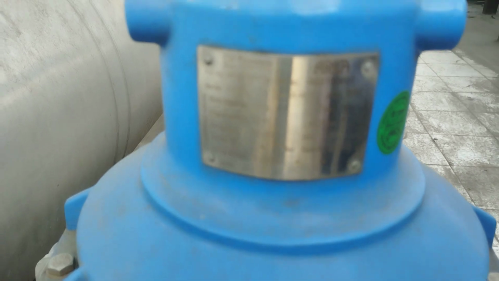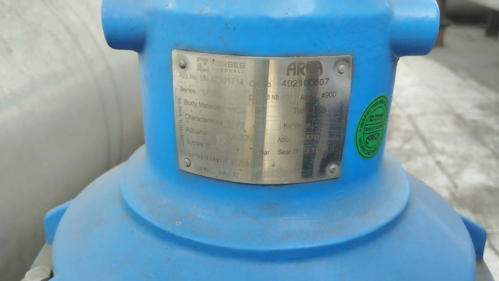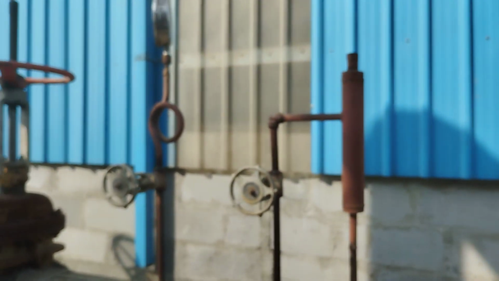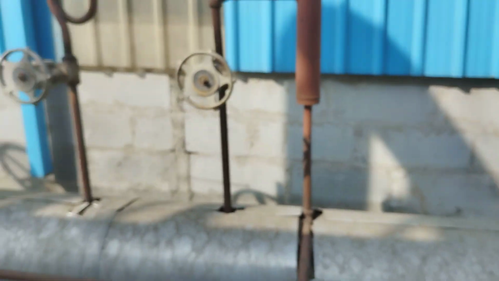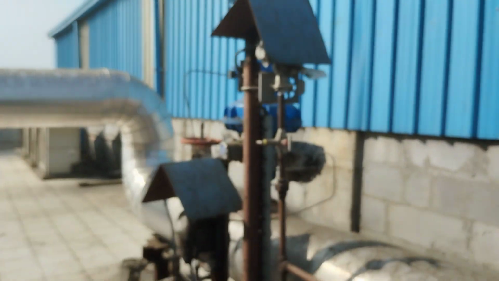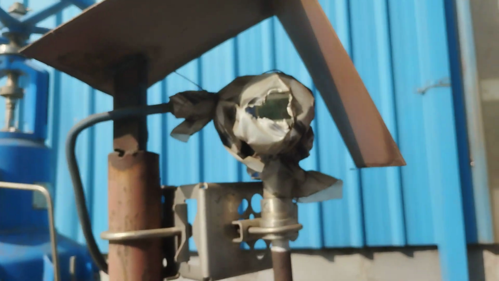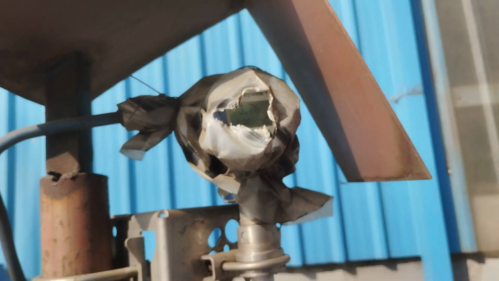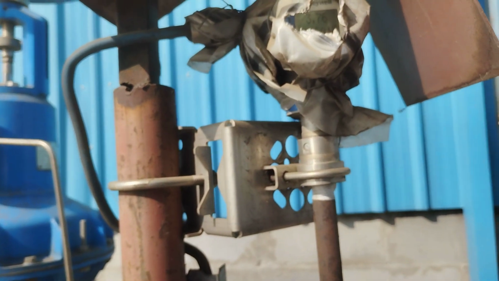This is the specification, and this is the I2P. This is the local gauge, and this is the pressure transmitter after pressure reducing. It shows 3.7 kg, which is draining for maintaining the 70 kg pressure at the turbine inlet.